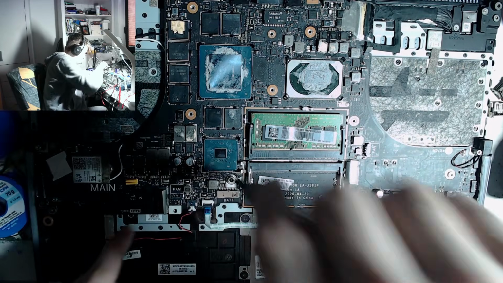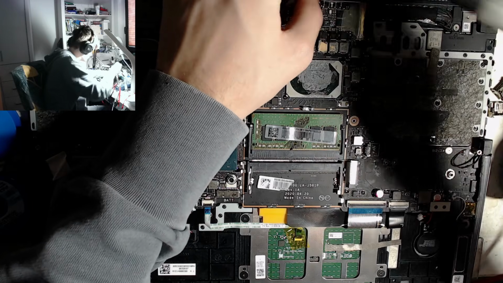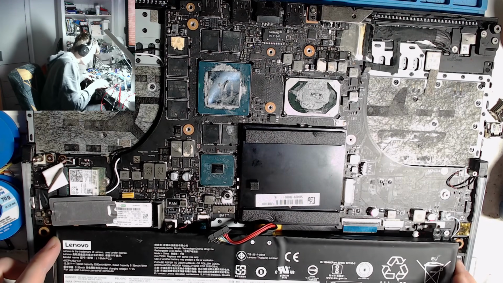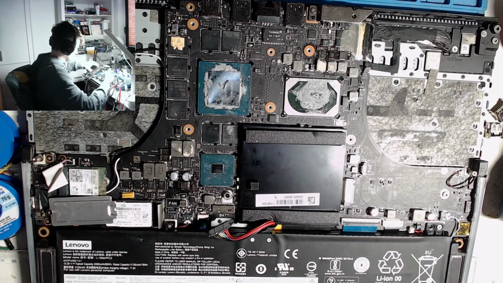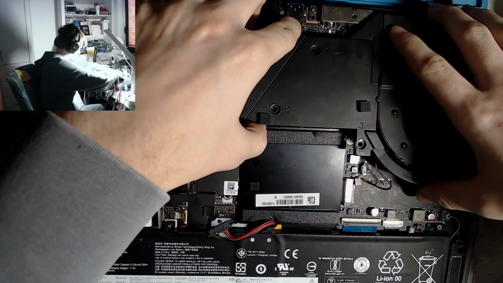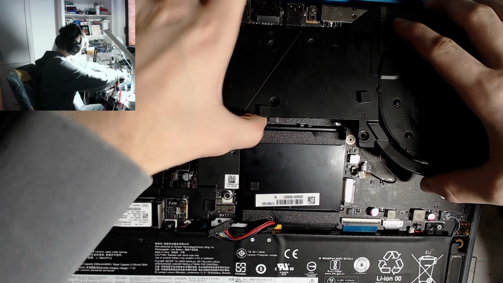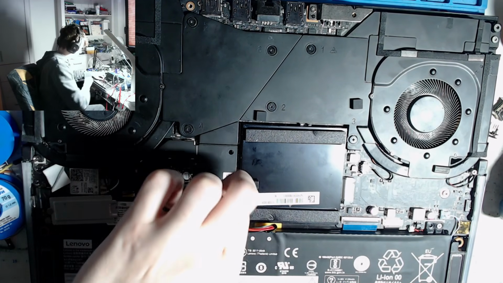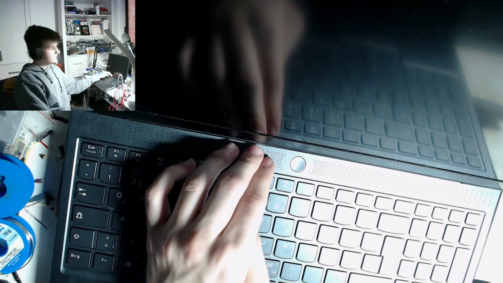I will partially reassemble now and check if the graphics card is detected. The laptop is reassembled. Let's connect the battery. Time for the final test.